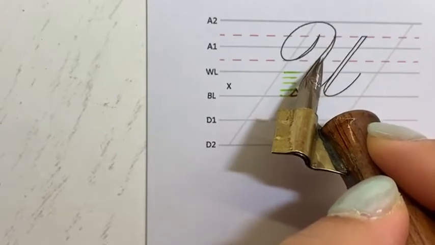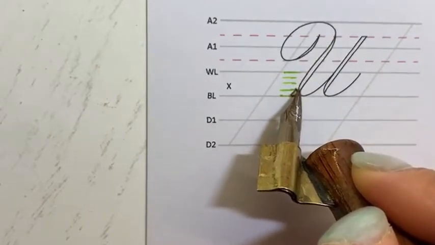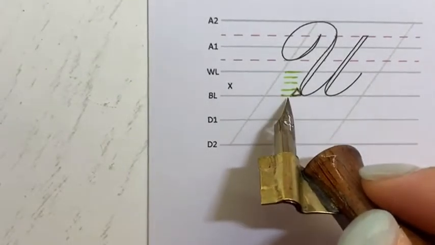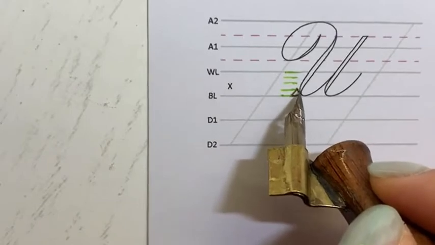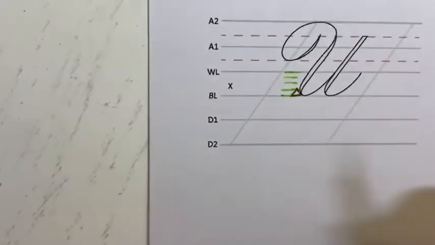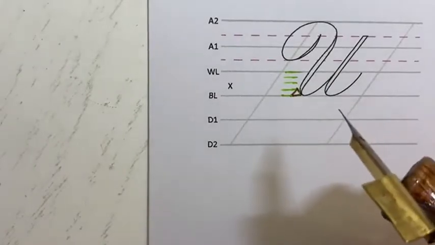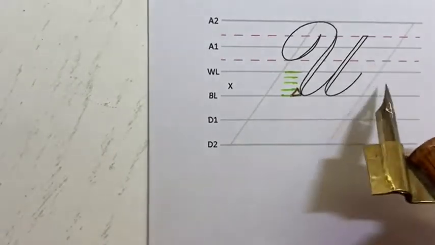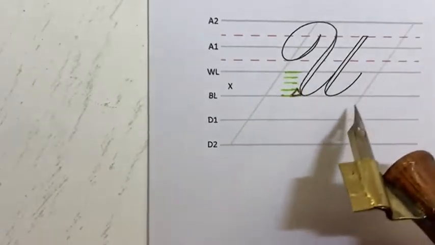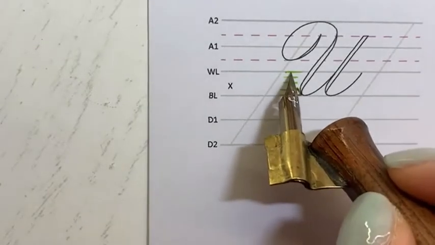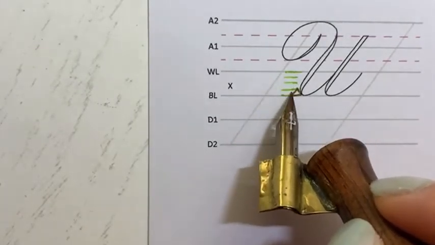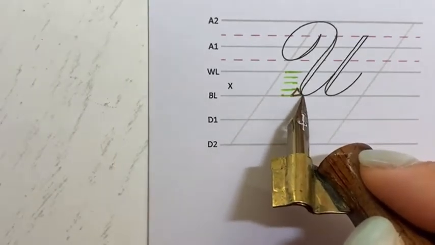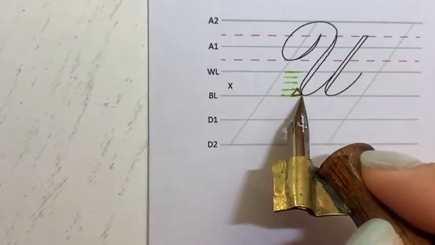Add pressure, reduce, lift. So if you want to think about it, about a quarter from the baseline, then you start reducing. Some of you may wonder what size of triangle, because it changes depending on the proportion you're using for the guideline. We're using a 5mm guideline, but whatever guideline you're using, about a quarter from the baseline, you start to reduce, then you should reach the baseline in a point, and you lift.